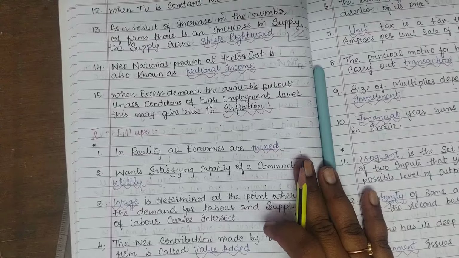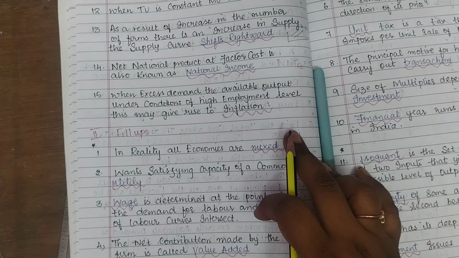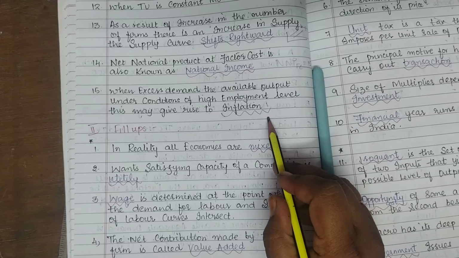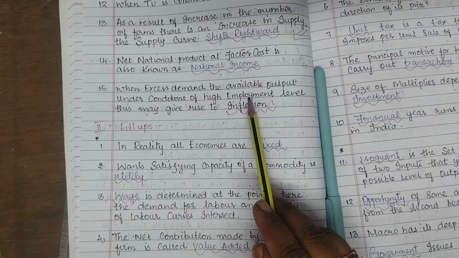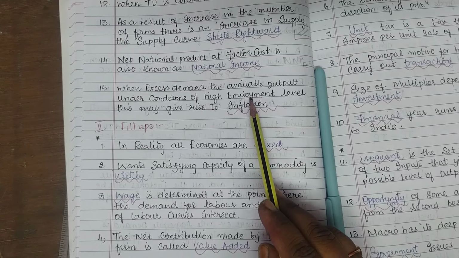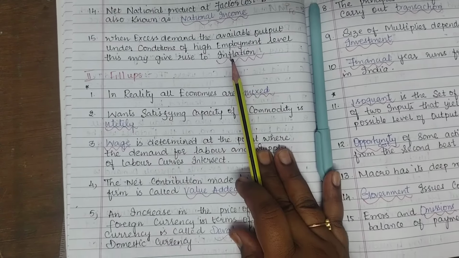When there is excess demand over the available output under conditions of high employment level, this may give rise to inflation. Yes, prices will increase when there is excess demand and everyone is working under high employment. Then what will happen? Inflation will rise. Now let's move on to the fill-ups.